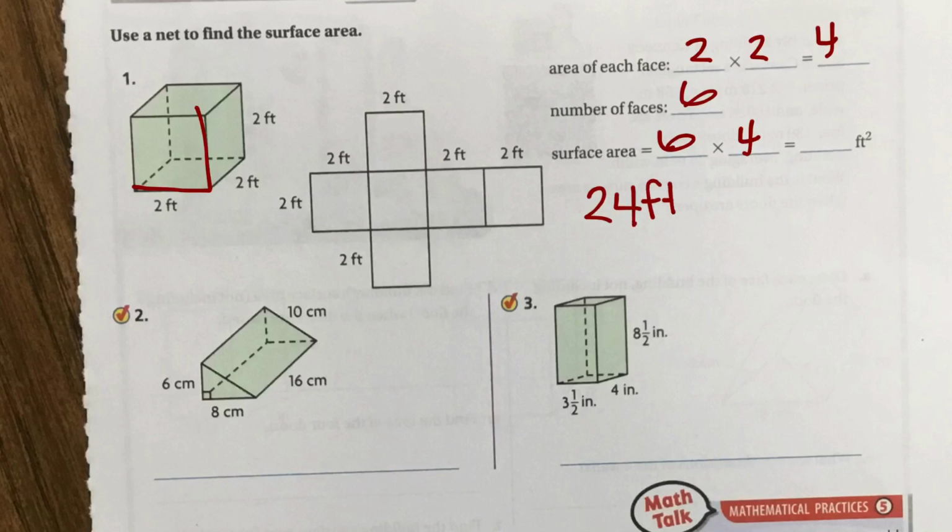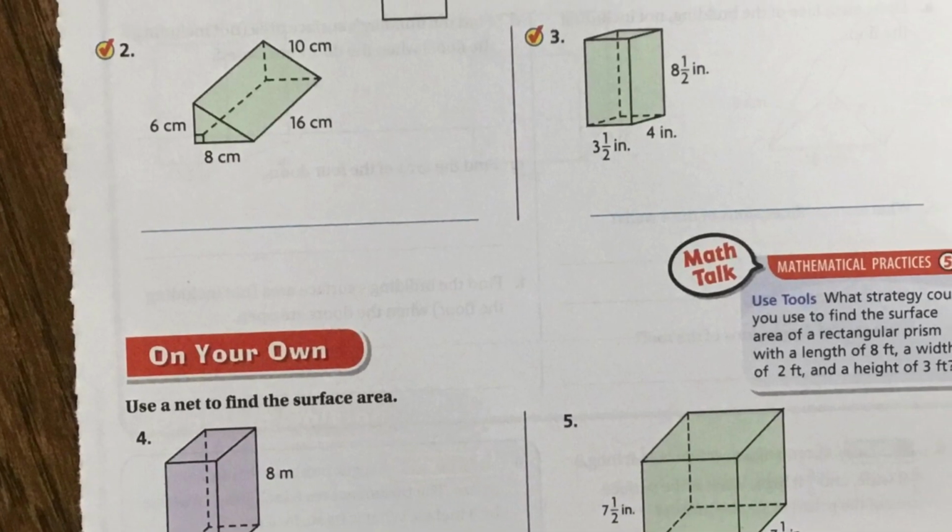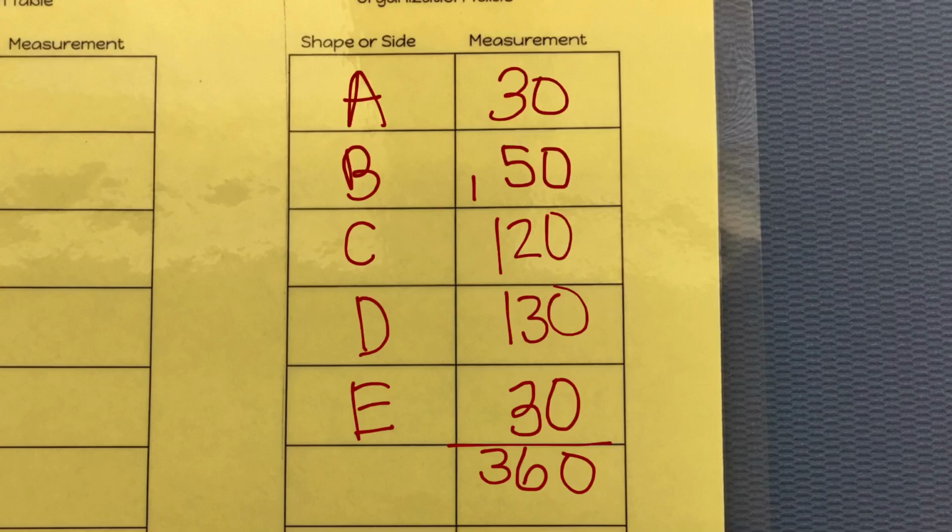Feet squared. Okay, now we're going to get to this triangular prism, which is a little bit tougher. Okay, how many sides do I have on this triangular prism? 5. How many rectangles do I have on this? 3. And how many triangles? 2. Okay, so I'm going to come to my yellow paper.